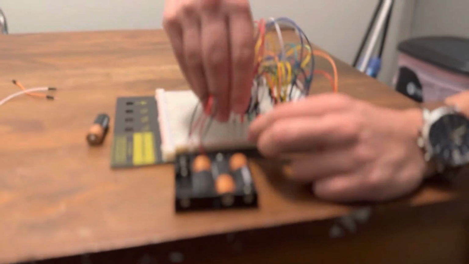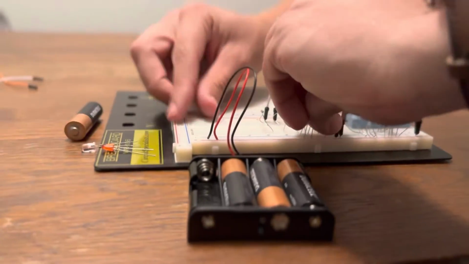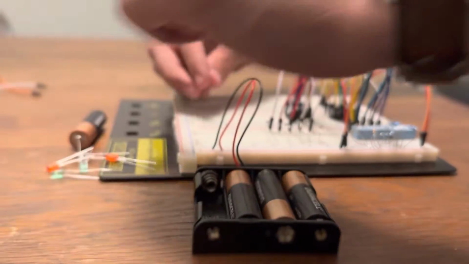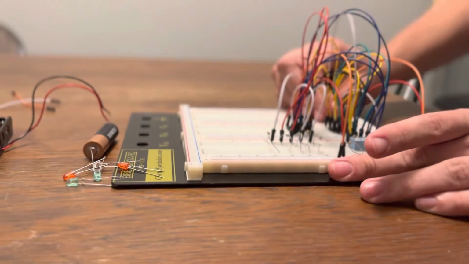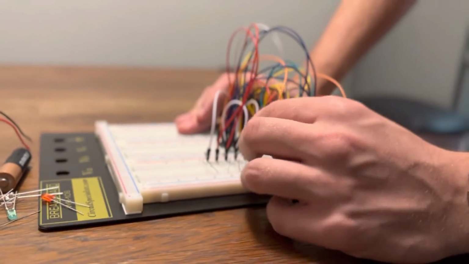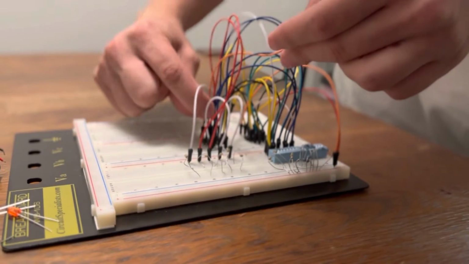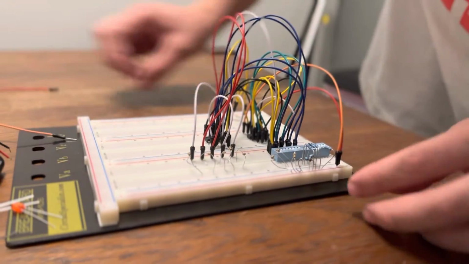So first I am going to do the LEDs as such. And plug this section down at first. These are going to be all the CN wires right here. These are the ground and VCC for those TTL chips.